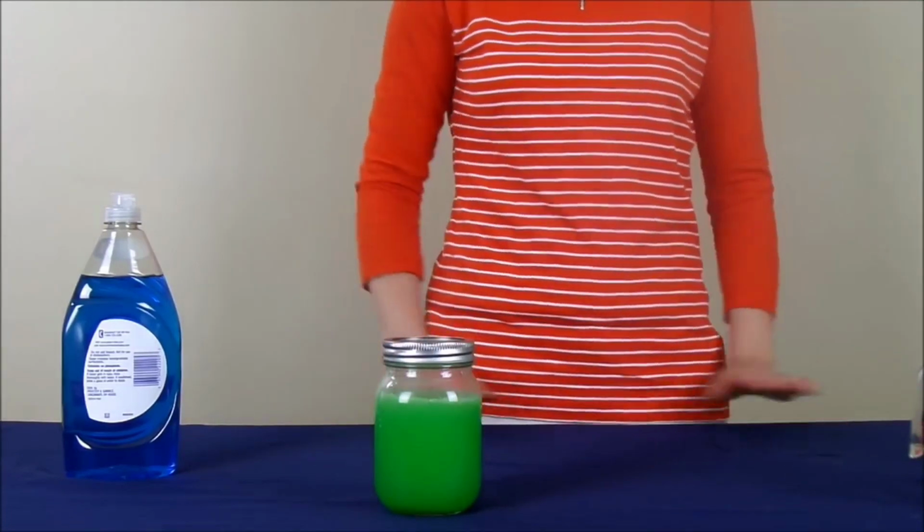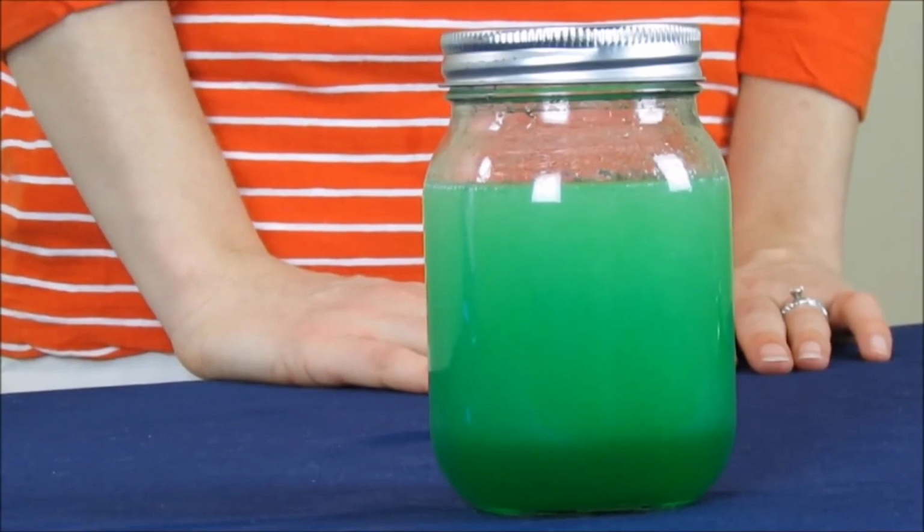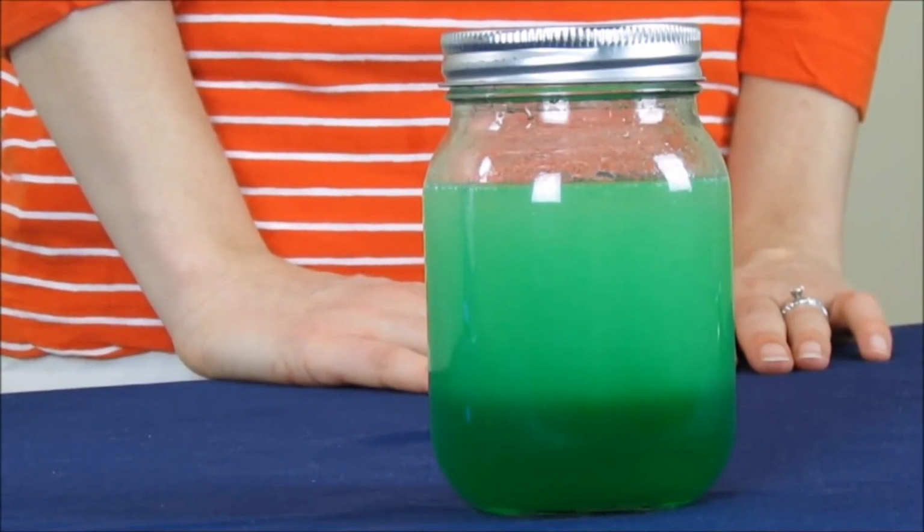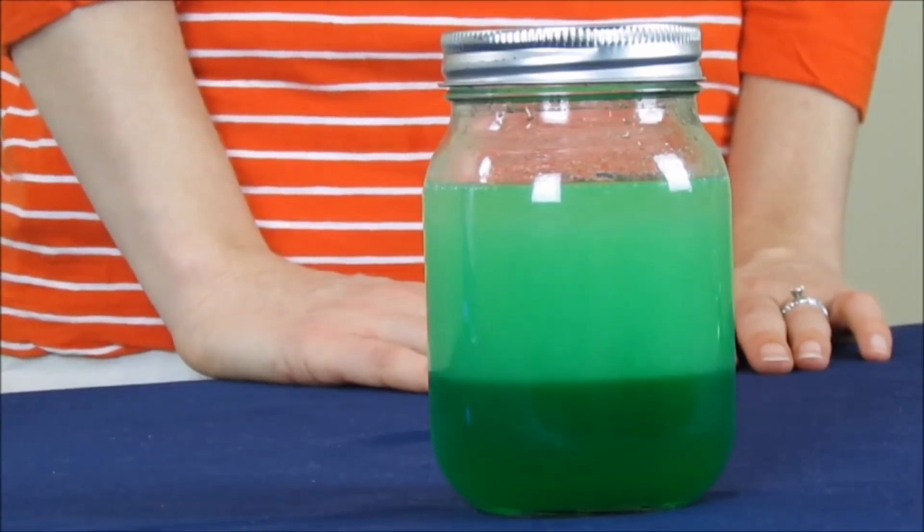Now observe. Why do you think it can happen? Oil will be on the top because it has a lower density than water.